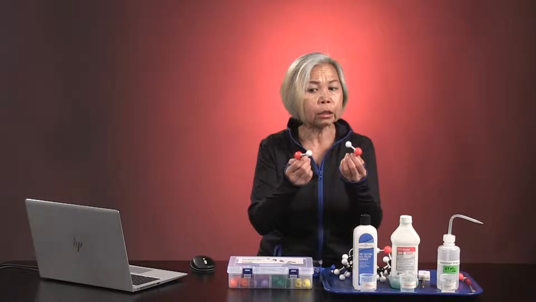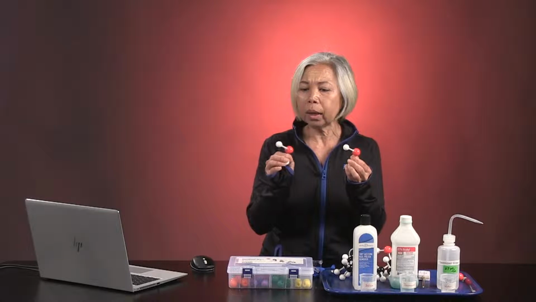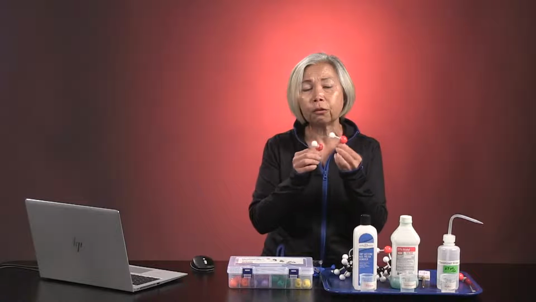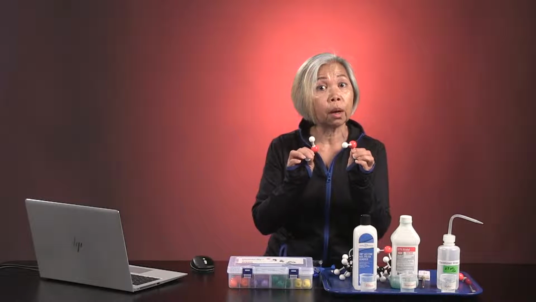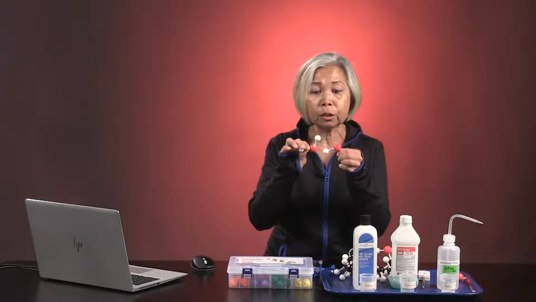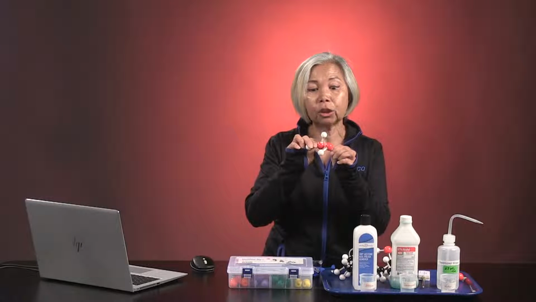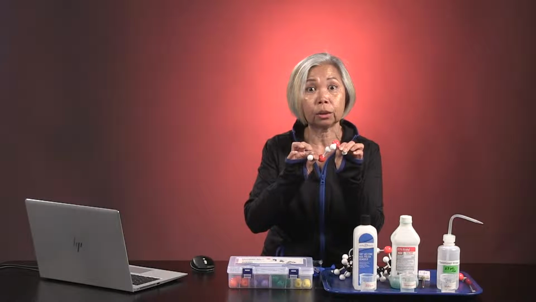So let's look at what water looks like. Water is a very small molecule. And when it is in a liquid state, it has very strong bonds with other water molecules because it's capable of hydrogen bonding. And as a small molecule, it makes for a very easy and very strong interaction.